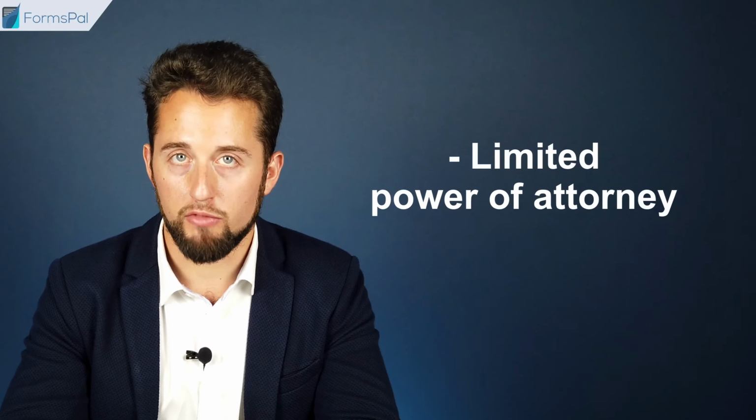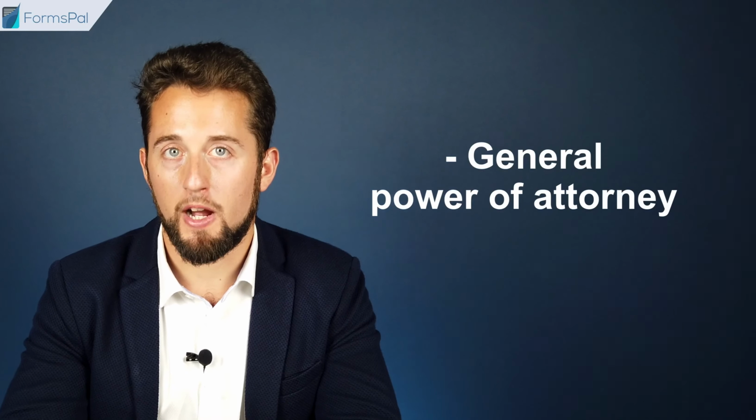A limited power of attorney. This is used if you want to grant limited rights to a trusted person. Such a document can be used to let someone else take care of your routine related to personal, business, and financial matters. A general power of attorney. This is used if you want to cover a broad range of authorities granted to an agent in the document.